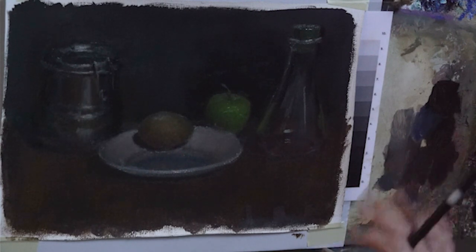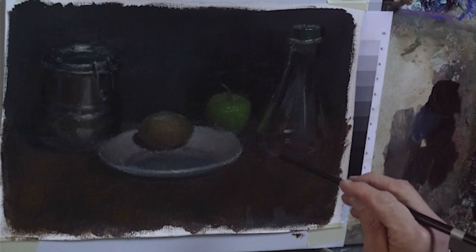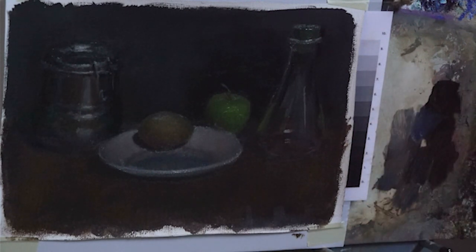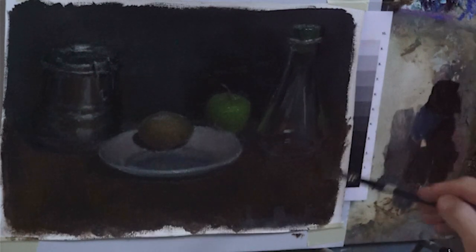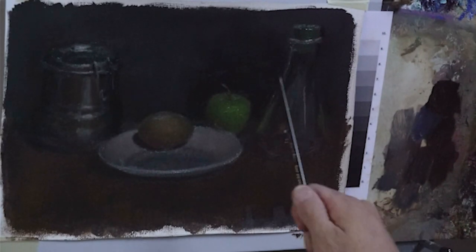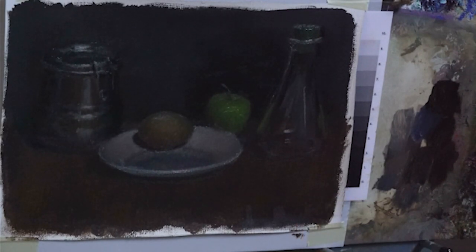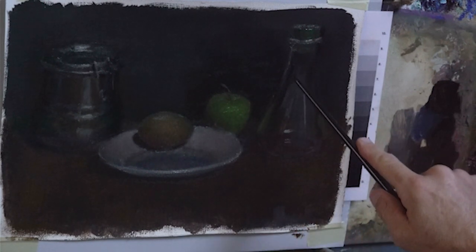So I put those in last, and I get students asking me all the time, how do you paint glass? You paint glass by not painting glass. As soon as you go in and start to fill it all in with a separate value than what is in the background, you start to lose that transparency in the glass. So I really look for the abstract shapes.